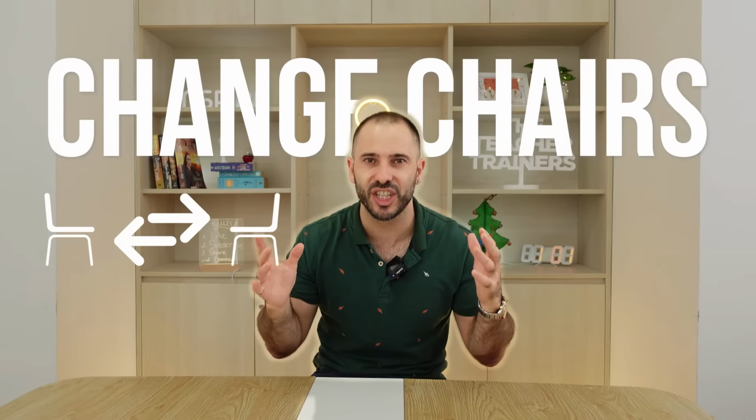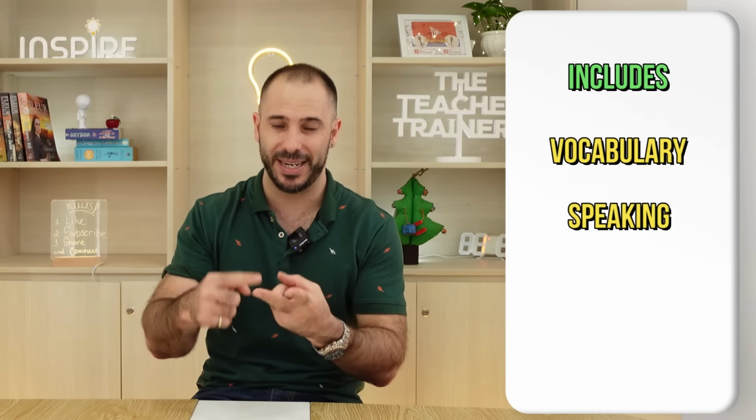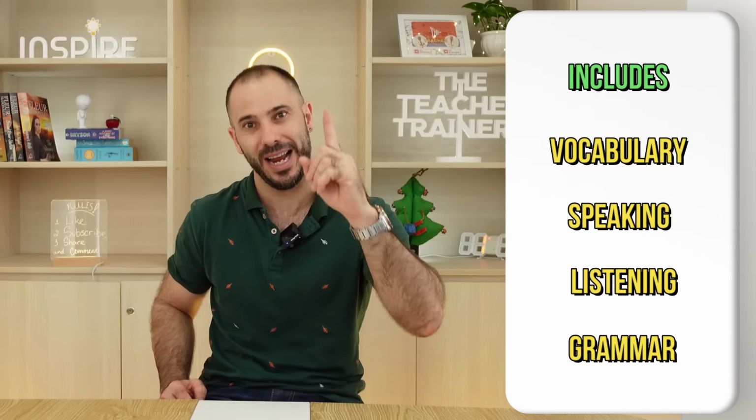students. And number 4, we have change chairs. Again, very little preparation, very high energy. This activity includes vocabulary, speaking, listening, and a little bit of grammar. That's 4 skills in one activity. Here's how it works. Prepare a chair for each student in the class minus 1, which means that if there are 10 students in the class, you will need 9 chairs.